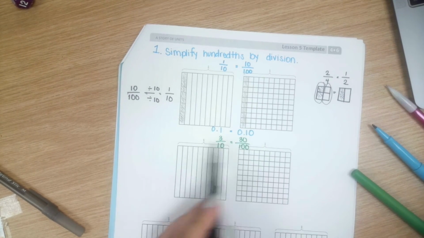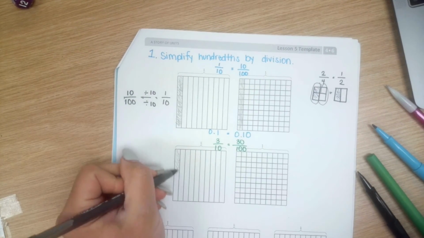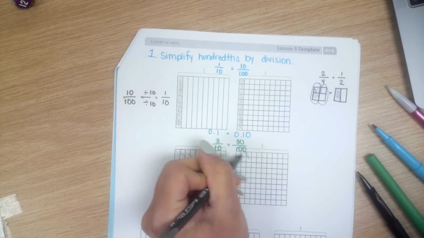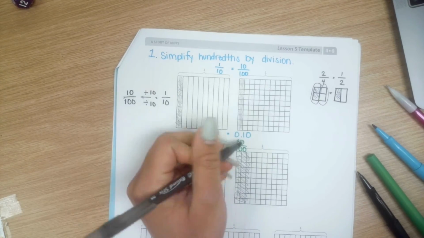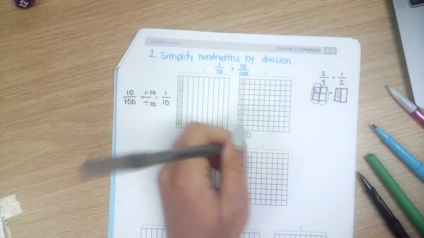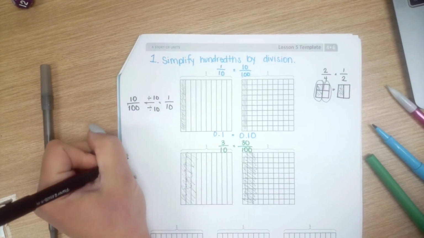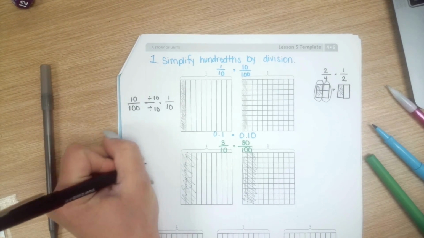So without even using this model, without even using this image to say that 3 of these is the same as 3 rows of 10 here, how can I group to show division? I'm going to use similar steps here. 30 hundredths, and I'm dividing by 10.